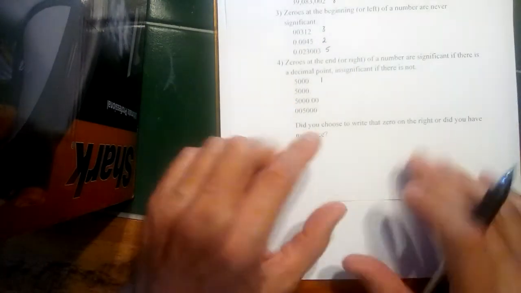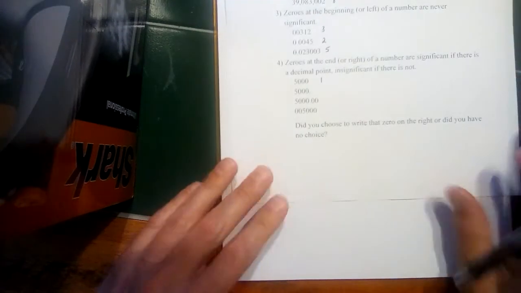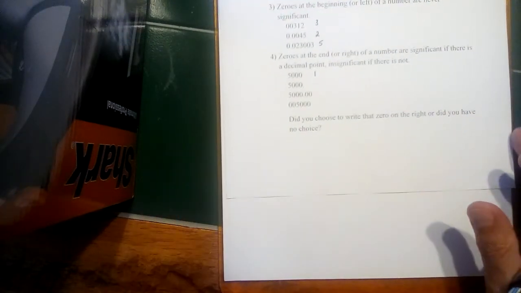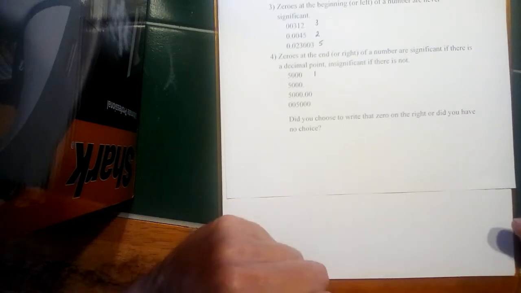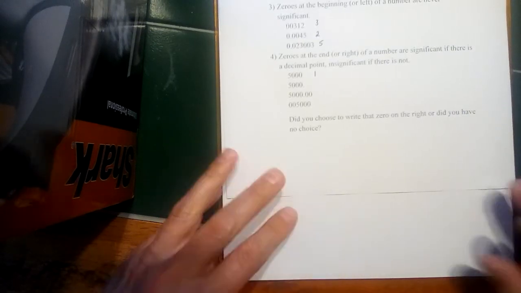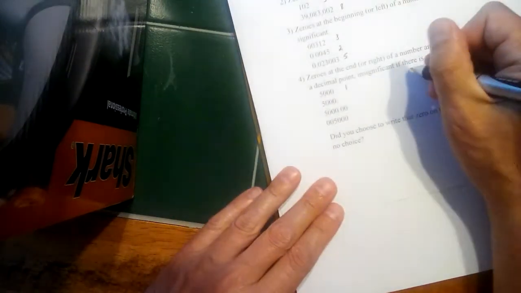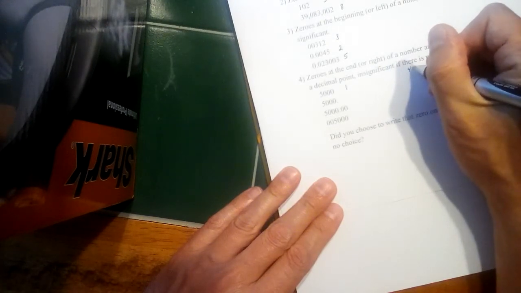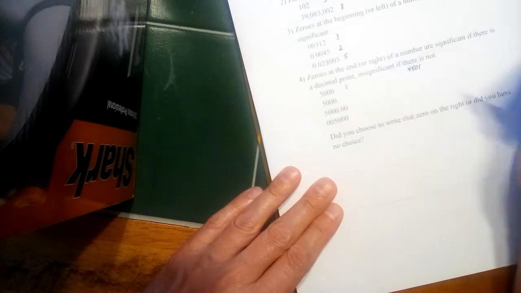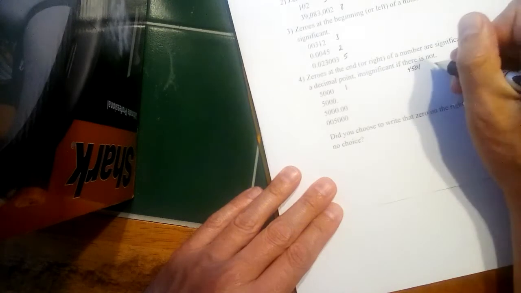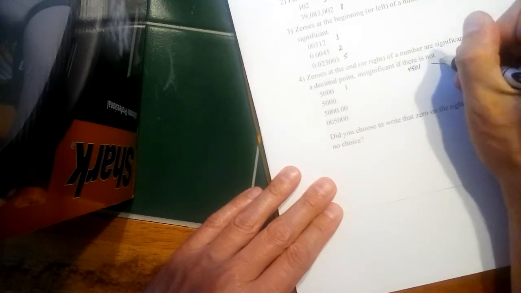Now, I want us to explore a little bit what exactly that means. So say we do a calculation, and based on the data, we need to round our answer to just one significant figure. Well, if we had the value 4,501, and we need to round to 1 significant figure, right?